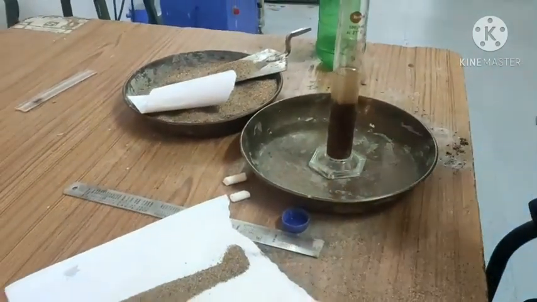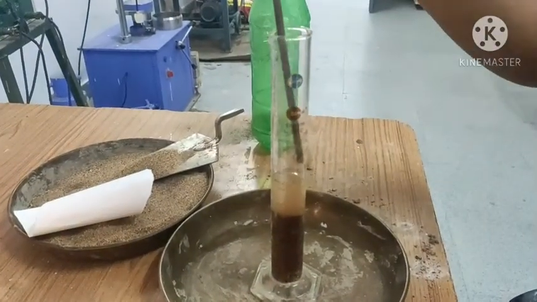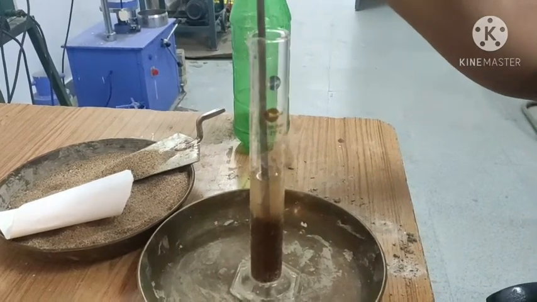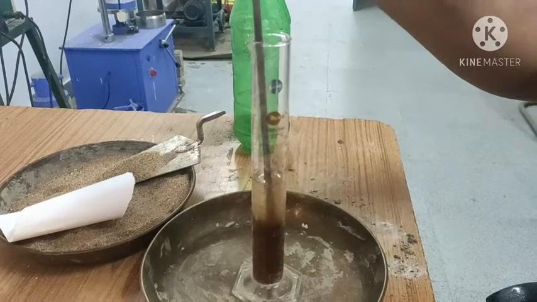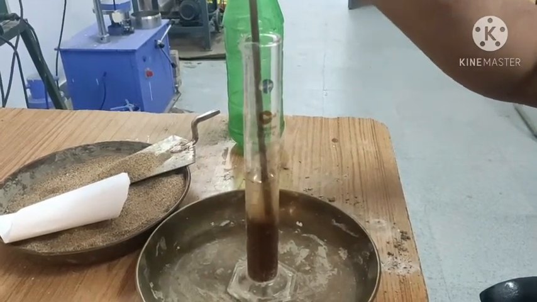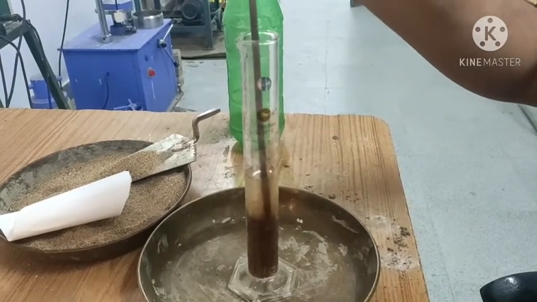Then, with the help of this steel rod, the stirring will be done. All of you can see it.